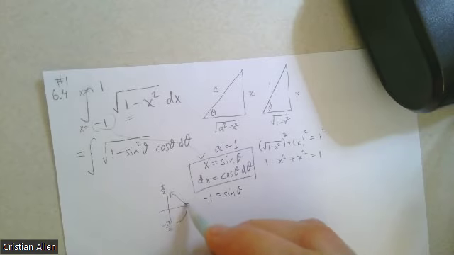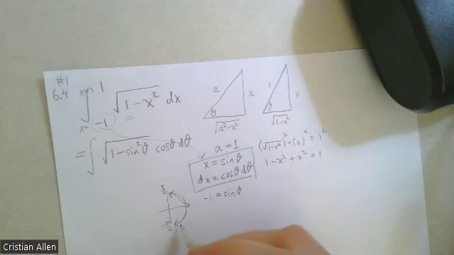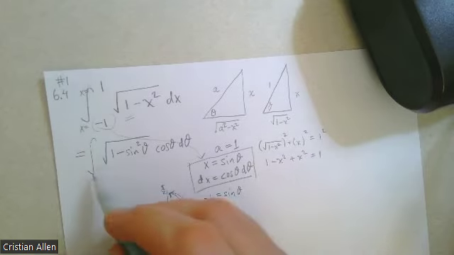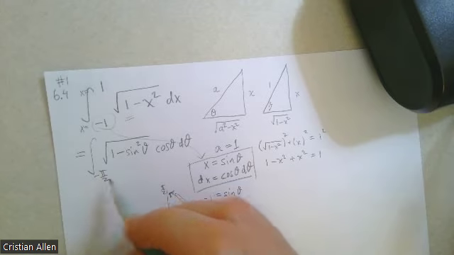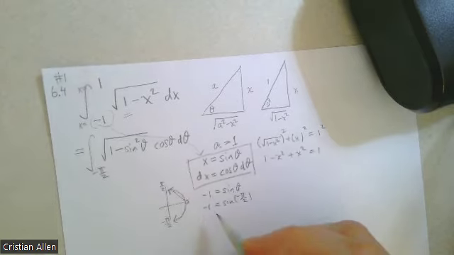We usually try to pick them in between these bounds. That is possible here. Yeah, sorry, I misspoke. -pi over 2. So the sine of -pi over 2 would indeed be -1. Okay.